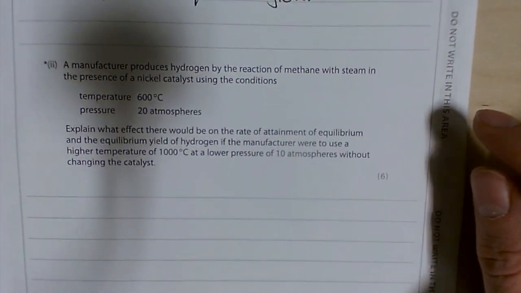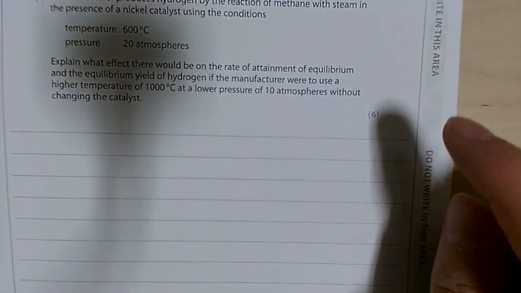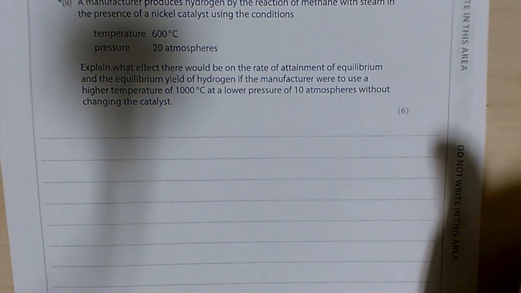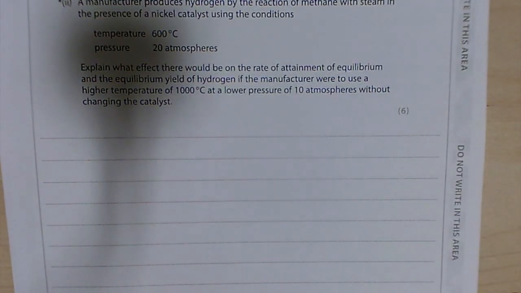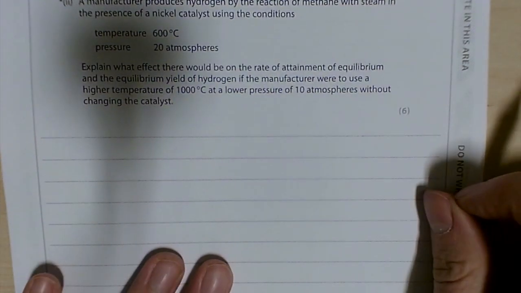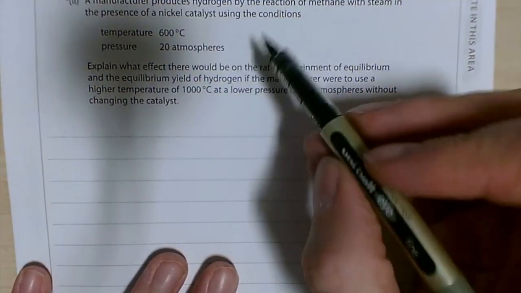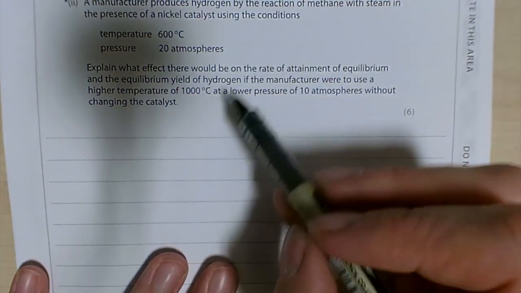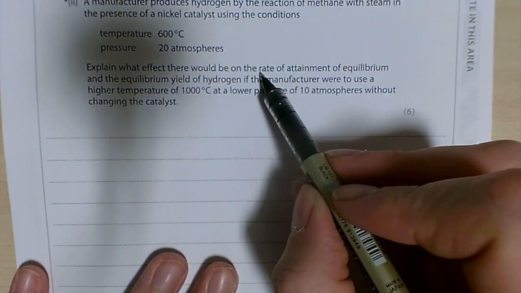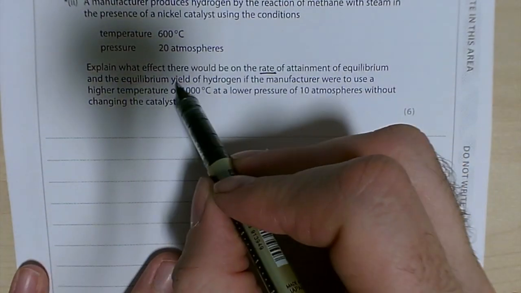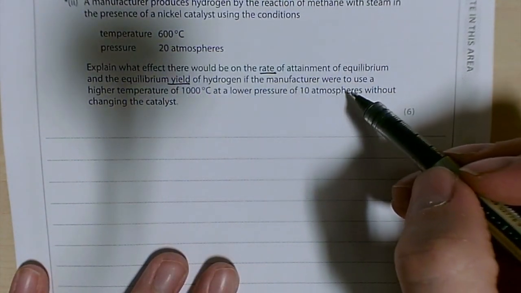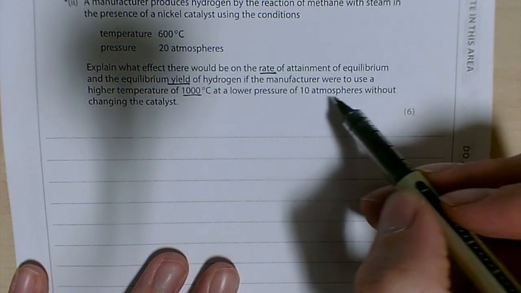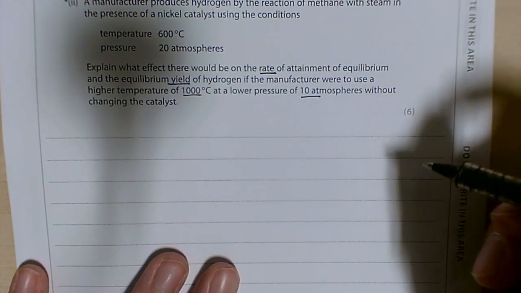And then we have this 6-mark question that I know lots of people found quite nasty. But if you break it down into its smaller parts, it's not so horrible. So we're told we've got a temperature of 600 degrees and a pressure of 20 atmospheres. We have to say what would happen to the rate and to the equilibrium yield if the manufacturer was to use a higher temperature and a lower pressure and the same catalyst.